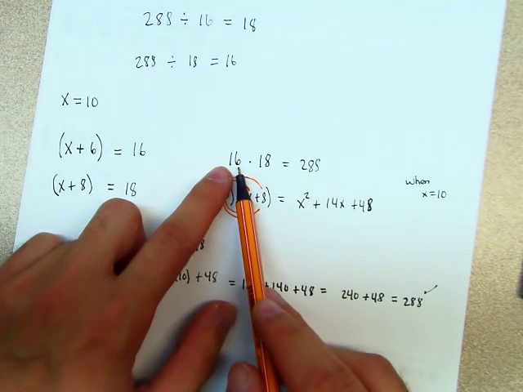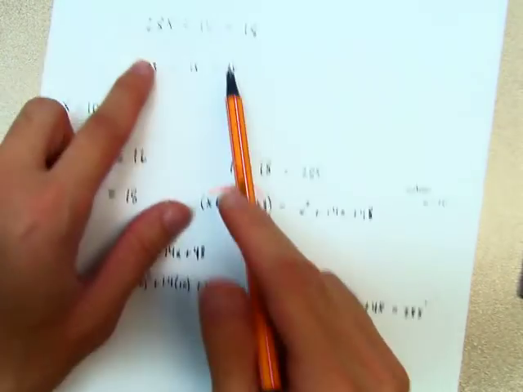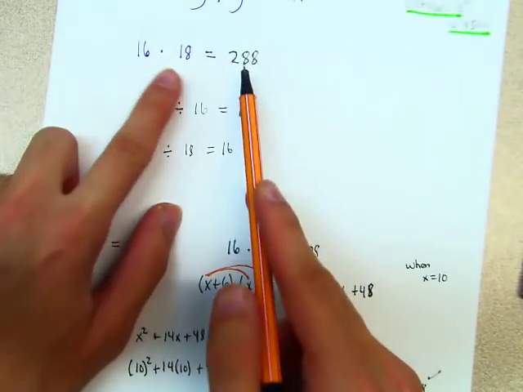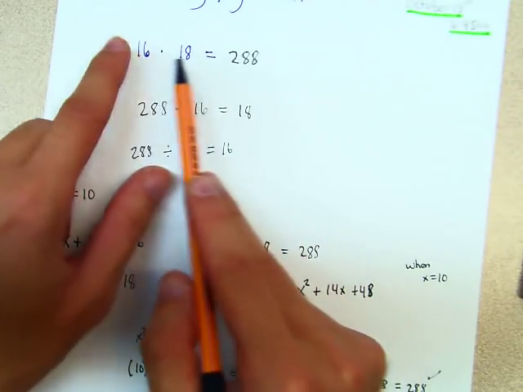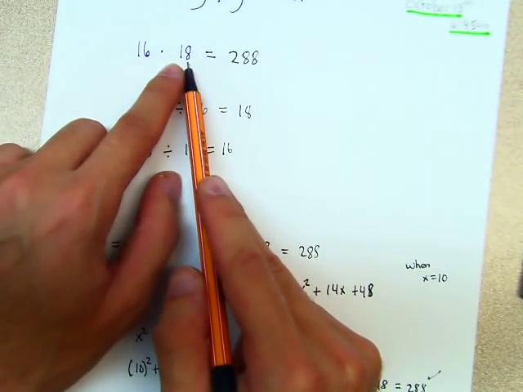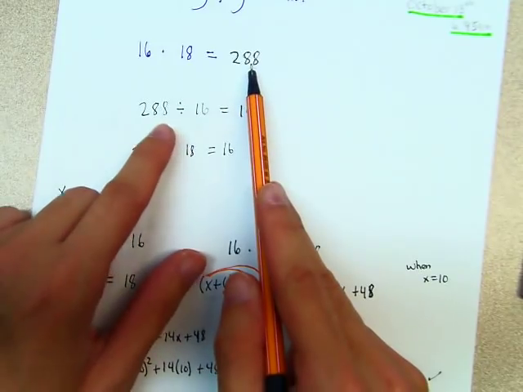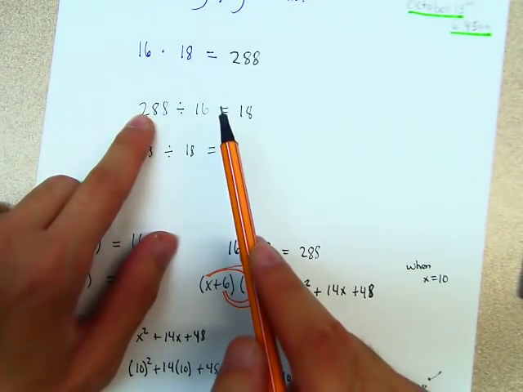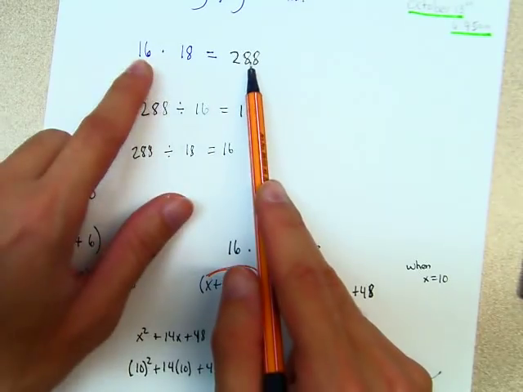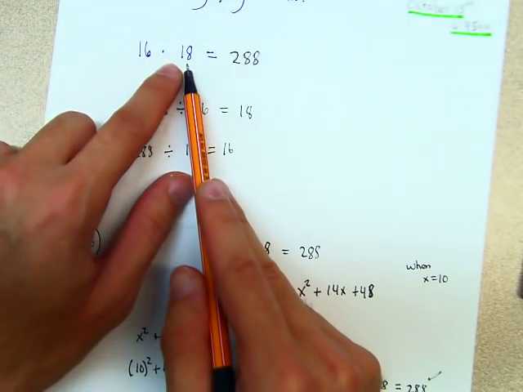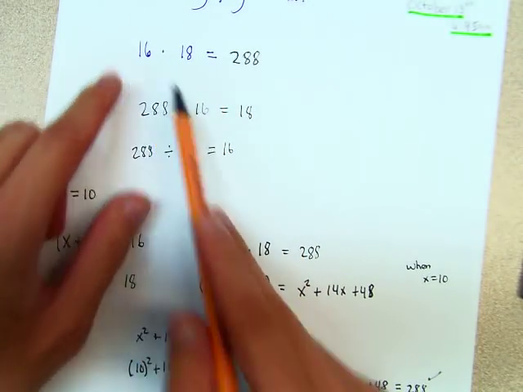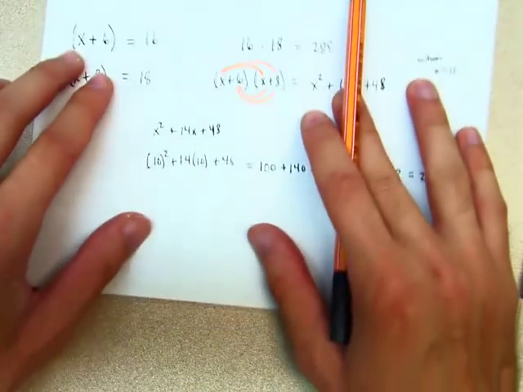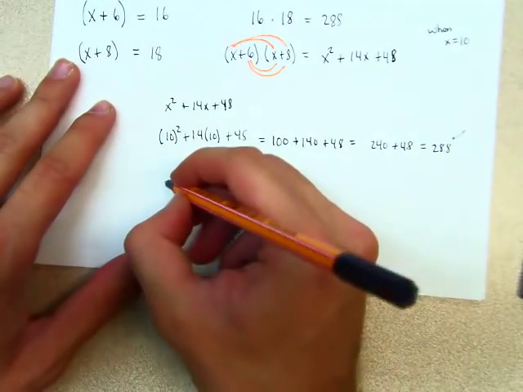Well, the same way we have properties of multiplication, and you see this 16 times 18, and this property of division. Like if you take this number and divide it by this number, you have to get this. If you take this and divide it by this, you have to get this. That is just basic properties of division. All right, and same concept belongs here.